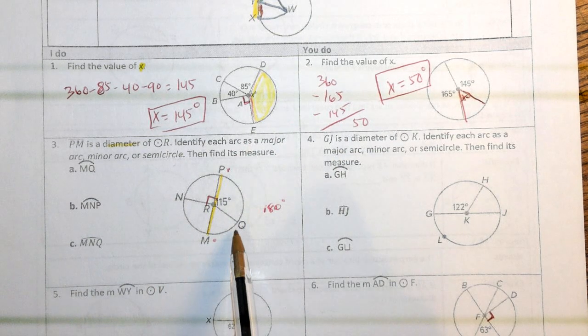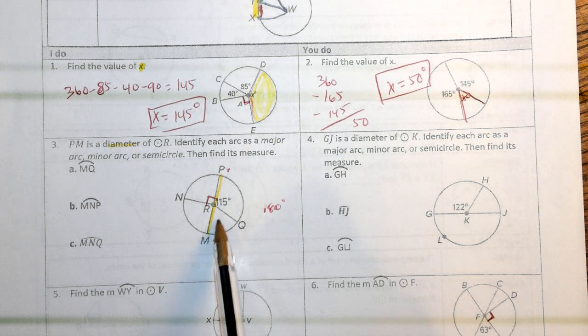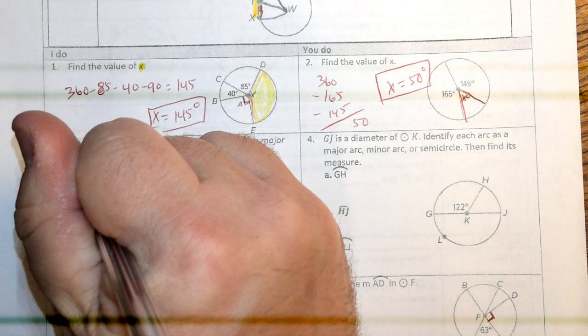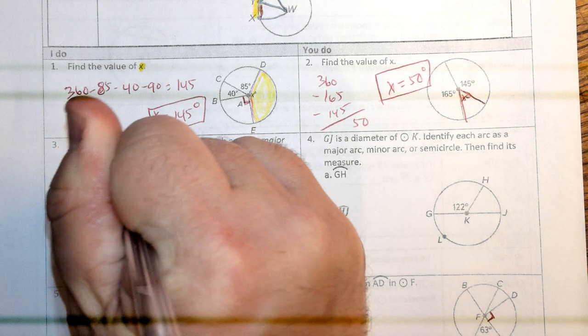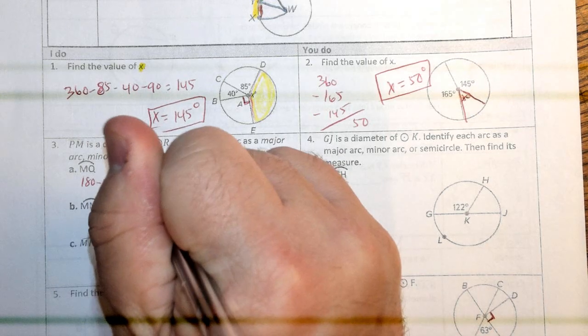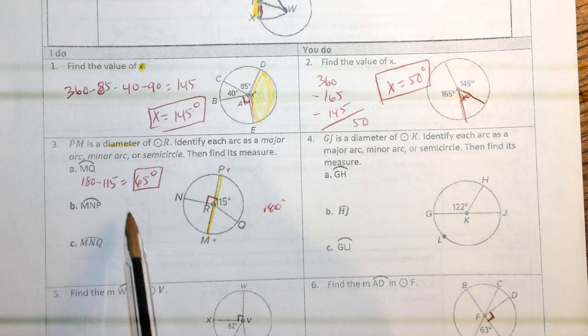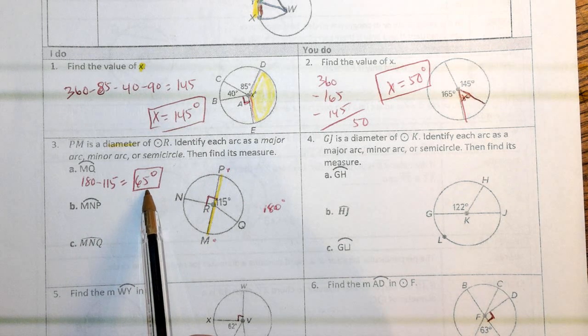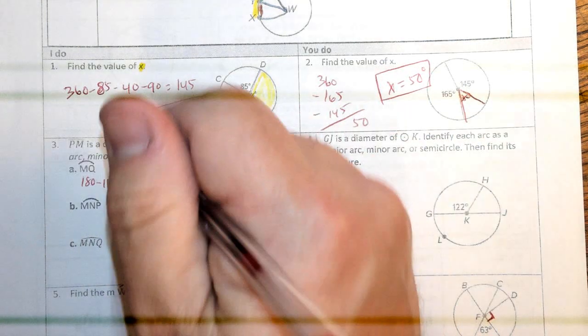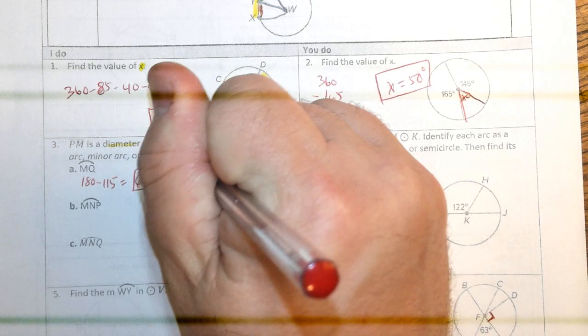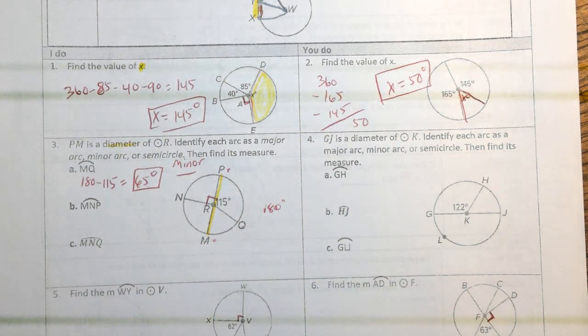All right, so MQ is 180 minus 115. Subtract those and you get 65 degrees. So we got that part out of the way. Now, is that a minor, a major, or a semicircle? Well, it's less than 180, so it's a minor arc. Okay? See how easy that is?